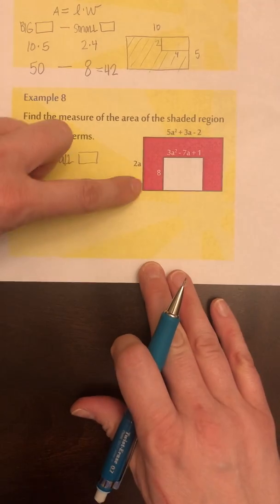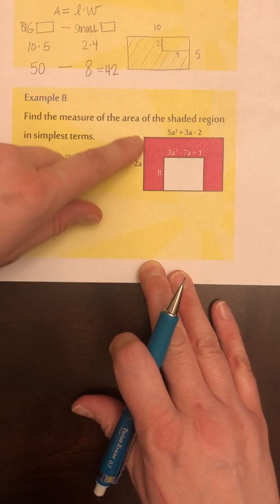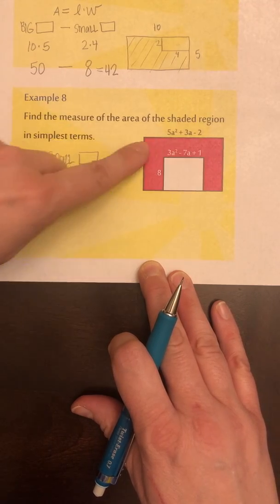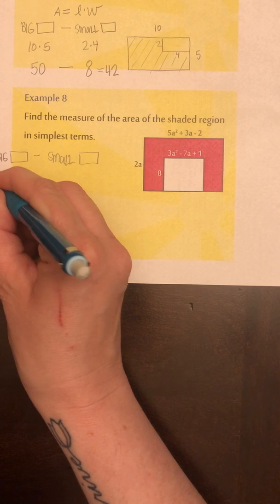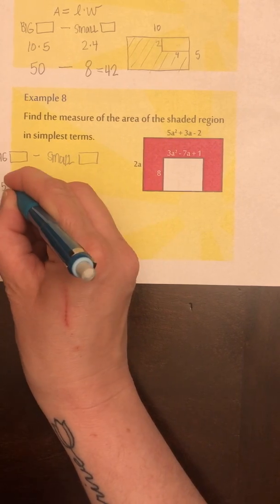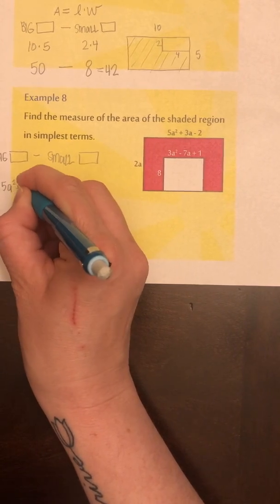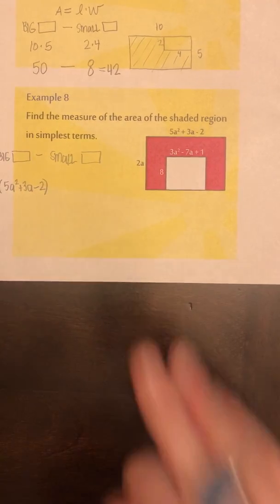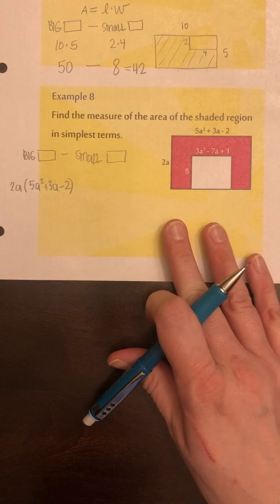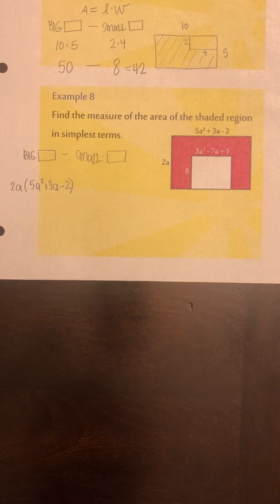It has a 2a and then 5a squared plus 3a minus 2. So I've got to multiply those together. So 2a onto 5a squared plus 3a minus 2. That's how we're going to find the area. Can y'all see that? That's how we're going to find the area of the big rectangle.